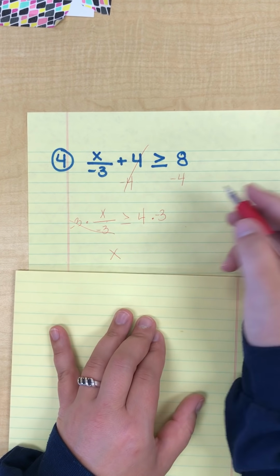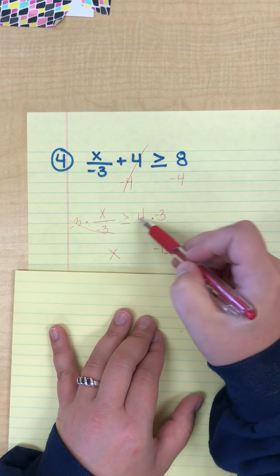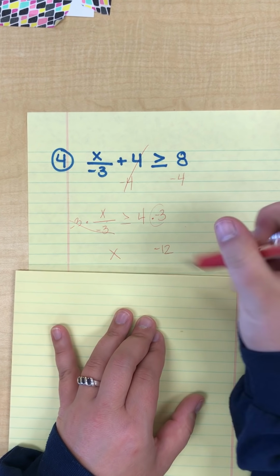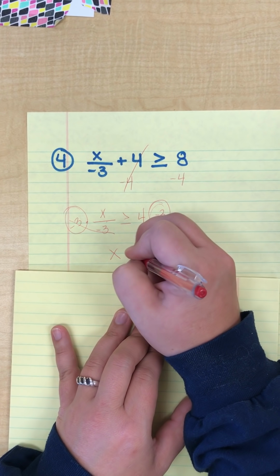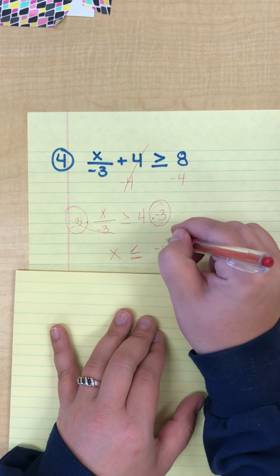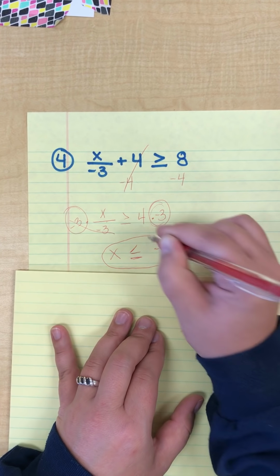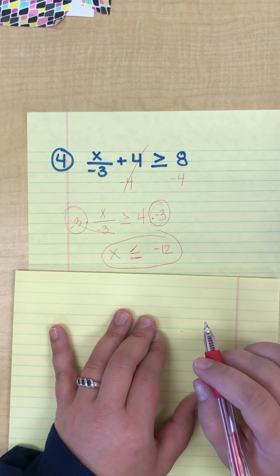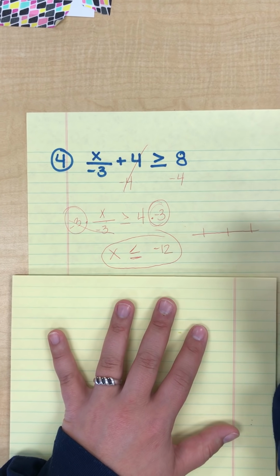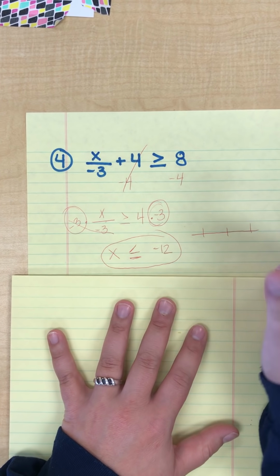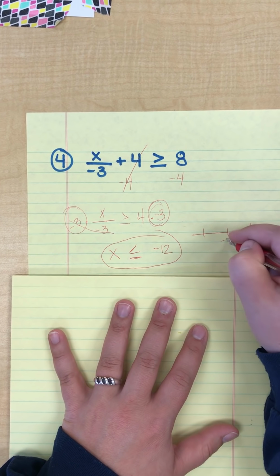And so I have x, and this is a negative 12 over here, but I multiplied by a negative, so I have to flip my symbol. Again, this is probably the trickiest thing, is realizing when you have to flip your symbol or not. Sometimes we go a little bit fast and we forget about that part. So make sure you are taking the time to identify when you have to flip that symbol and when not.